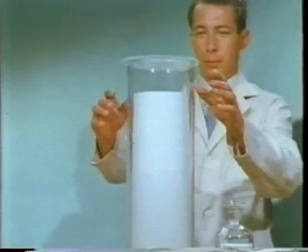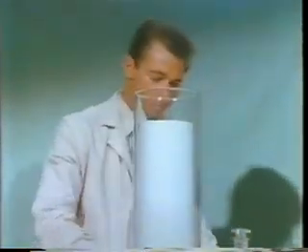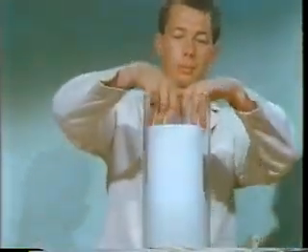The solvent is drawn up the filter paper by capillary action. After 12 hours, the solvent front has risen this far. The filter paper is removed and allowed to dry.